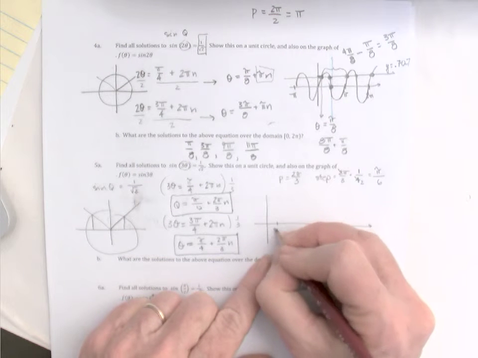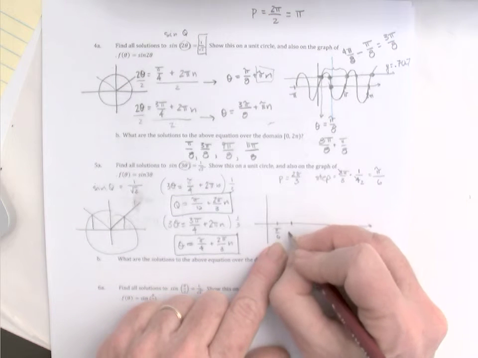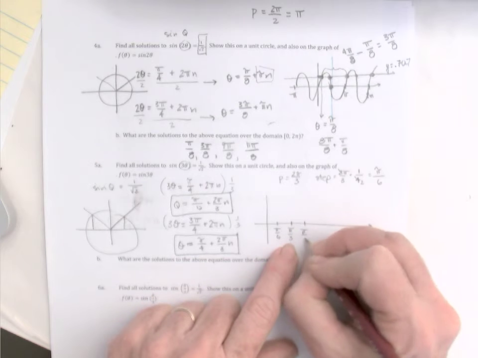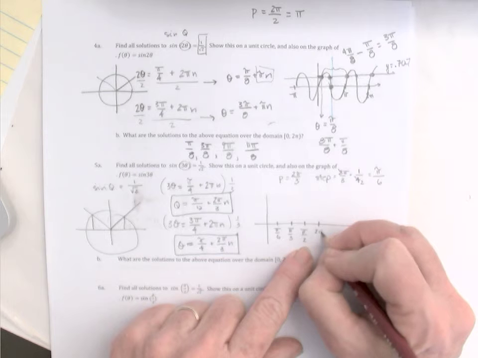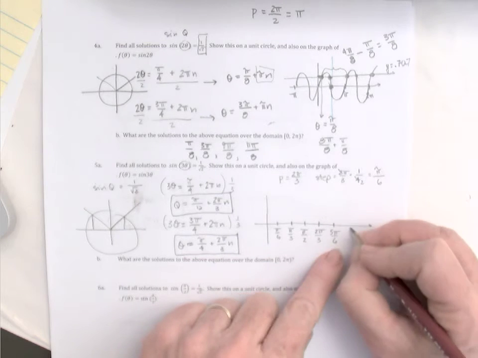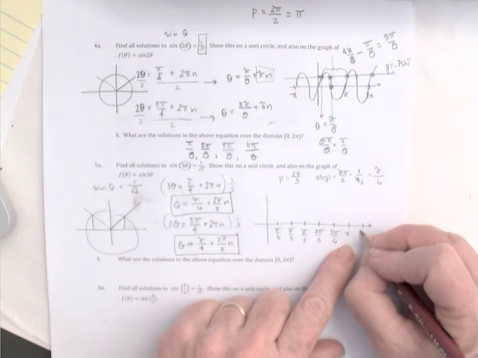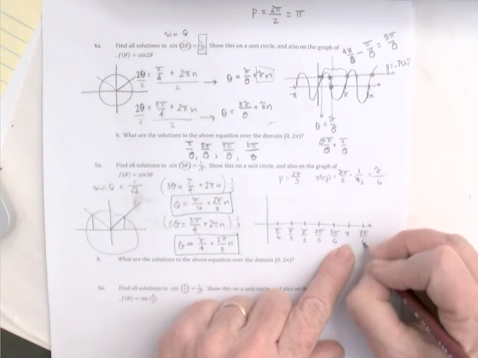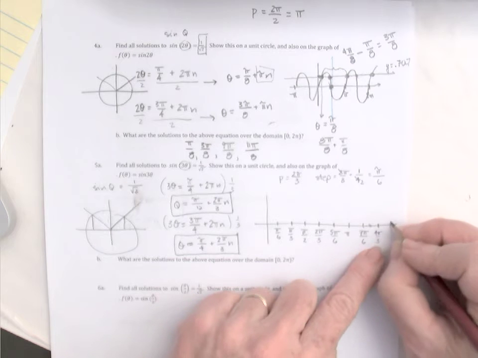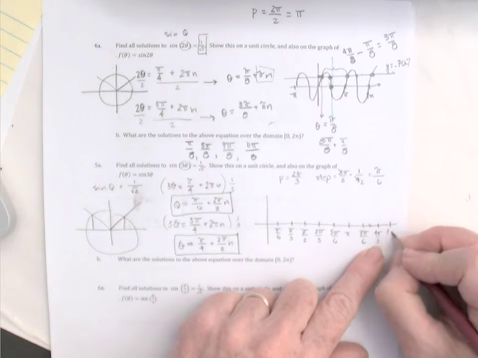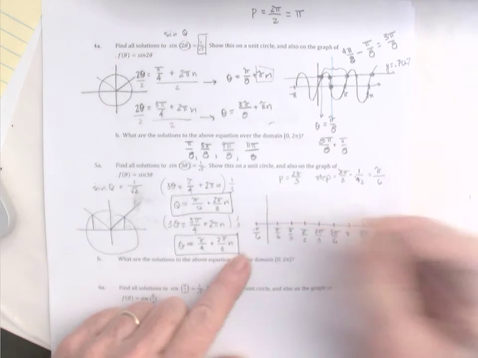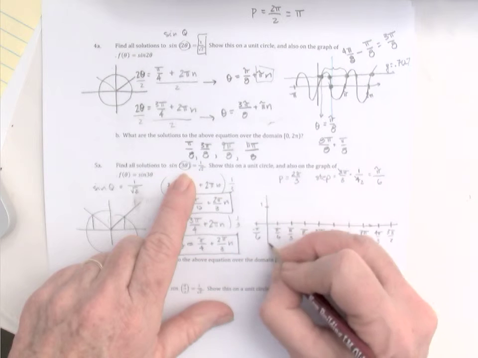So let's look at what this looks like. Step size of pi over 6. So we have pi over 6, we have 2 pi over 6, we have 3 pi over 6, we have 4 pi over 6, we have 5 pi over 6, 6 pi over 6, 7 pi over 6, and 8 pi over 6, which is 4 pi over 3, and let's say 9 pi over 6, which gives us 3 pi over 2. You can even do negative pi over 6. Okay, so let's see what this looks like. So the amplitude is still 1.